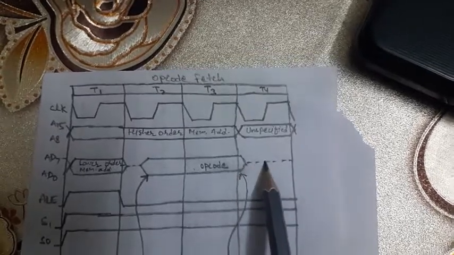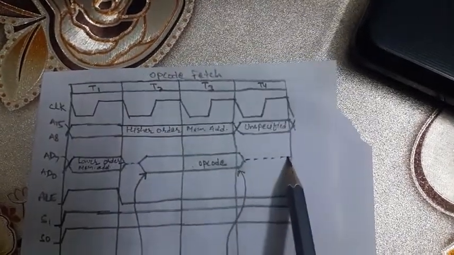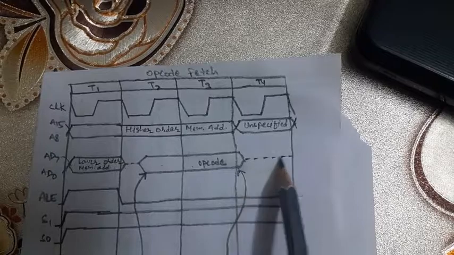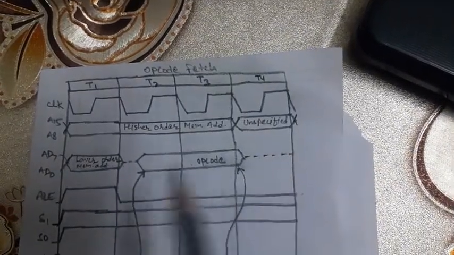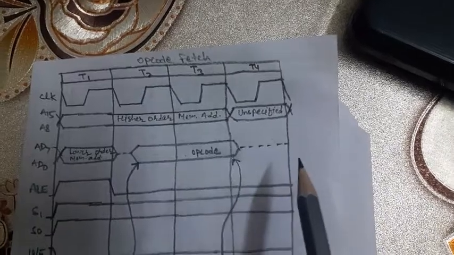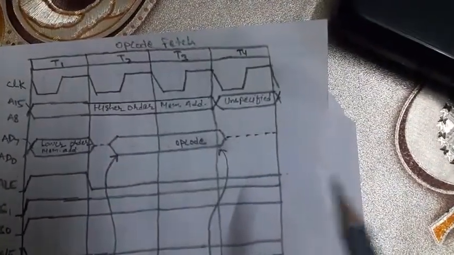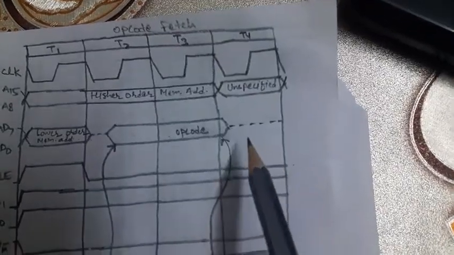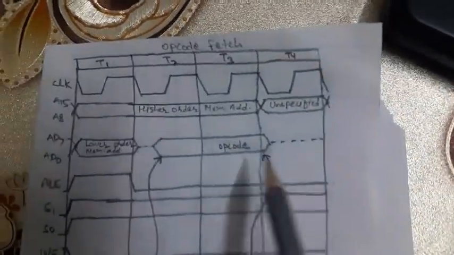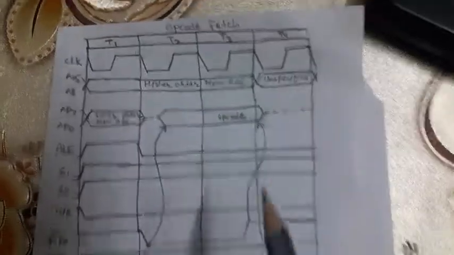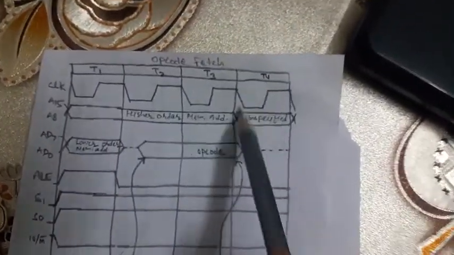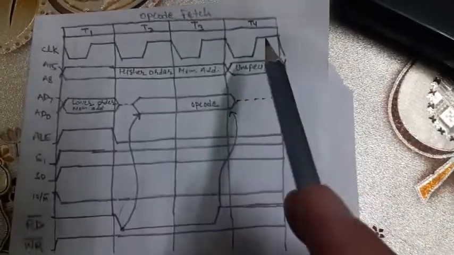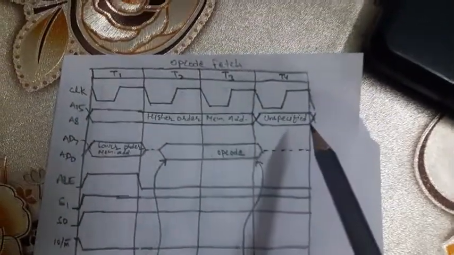So for the last T state, which is for decoding purposes in opcode fetch, this bus is in the high impedance state. High impedance state means its resistance is so high that we cannot get any current in it. According to Ohm's law, V equals I R. So R is very high, nearly infinite, so the current will be 0, we cannot get any current. Now this is over. So this T4 state is only for decoding purposes.